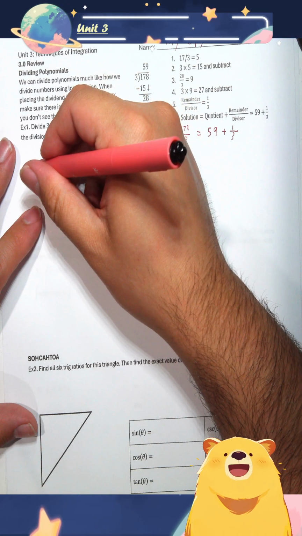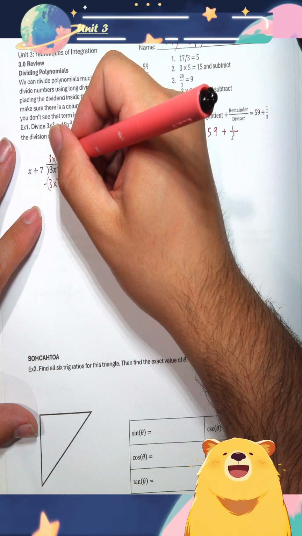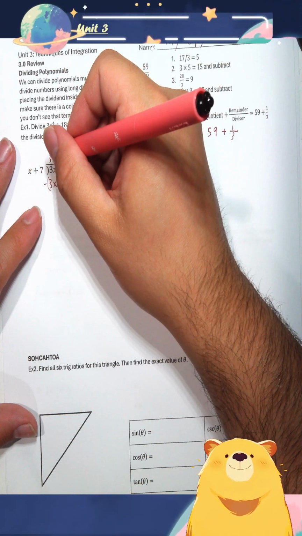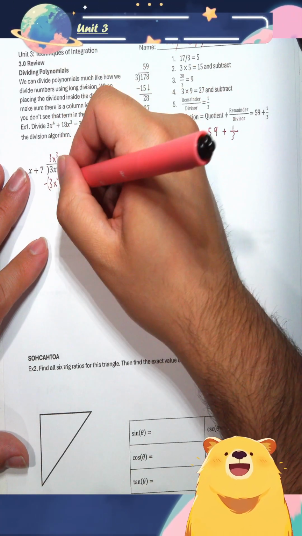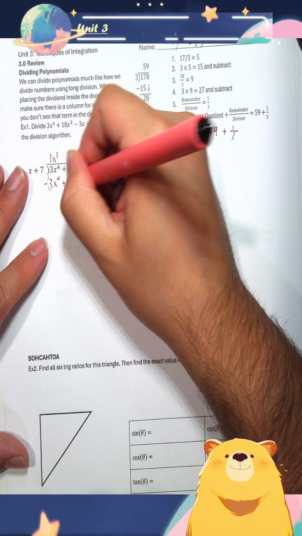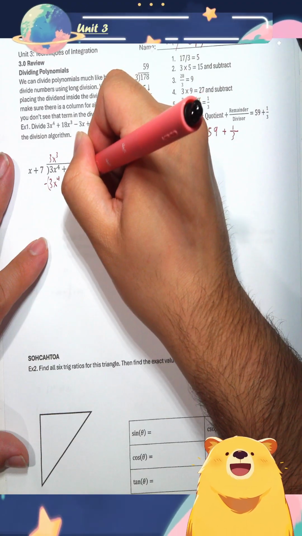But what you do to this part, you have to do to this part. So now I multiply 7 by 3x^3, and that's going to be 21x^3.